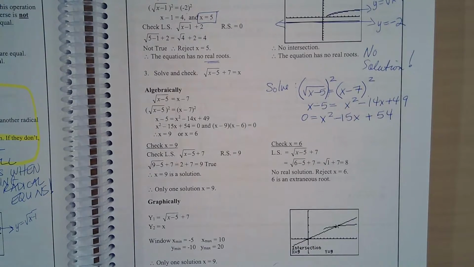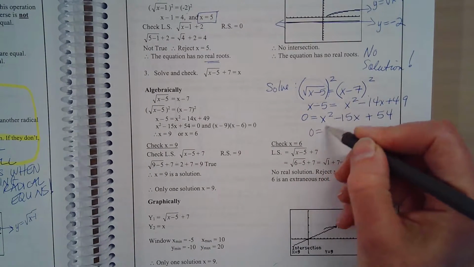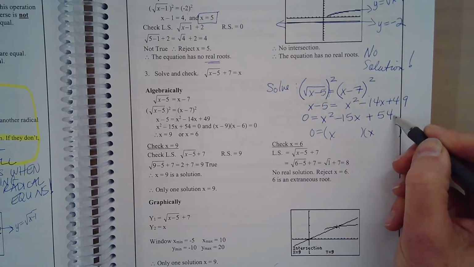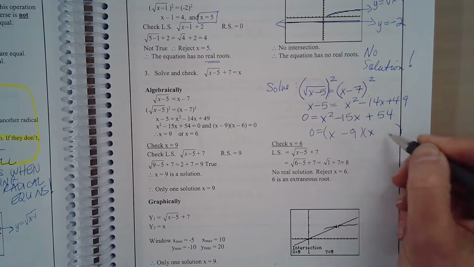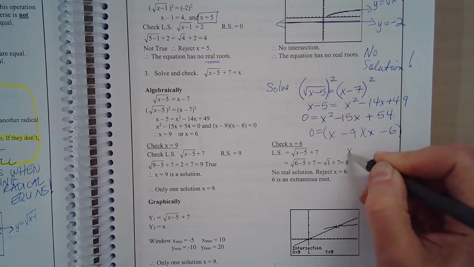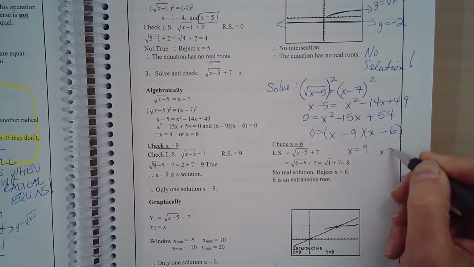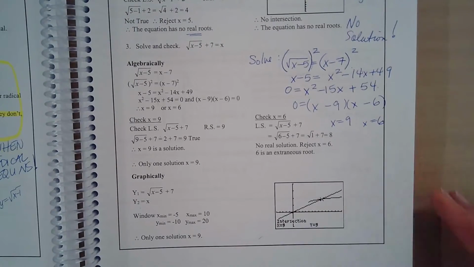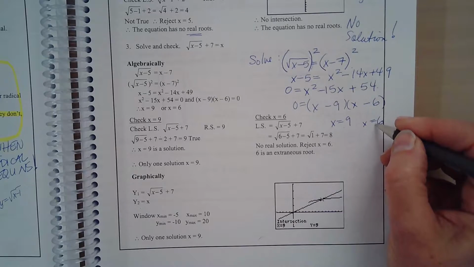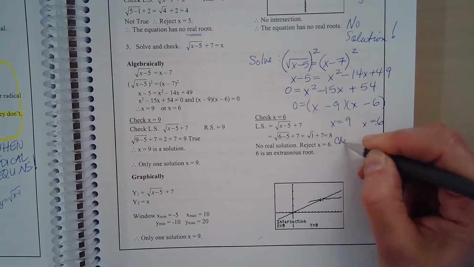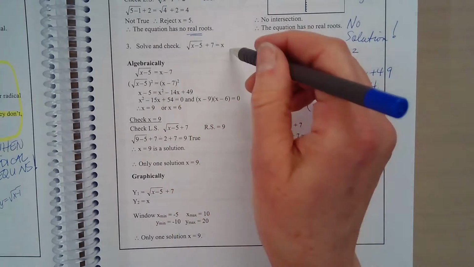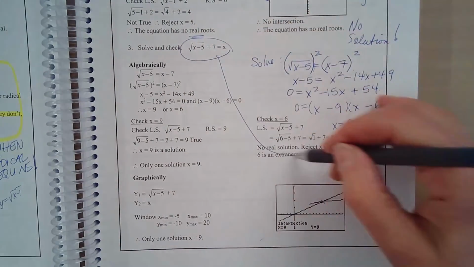Okay, so does this one factor? I've got x and x, factors of 54, what, 9 and 6? Okay, so I get x equals 9, x equals 6. If this was any other unit, maybe you would just be off to the races and on to the next question, but you have to check both of your answers. And checking or verifying means you're checking in the original question.